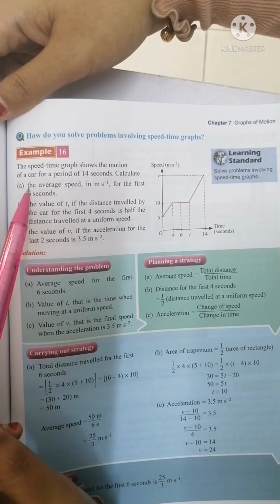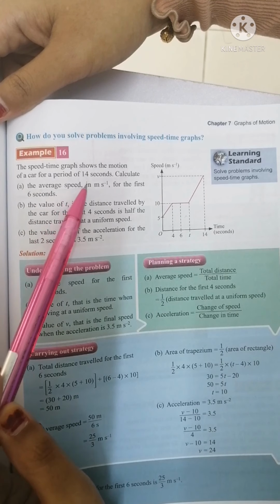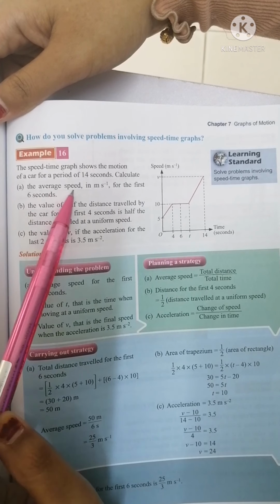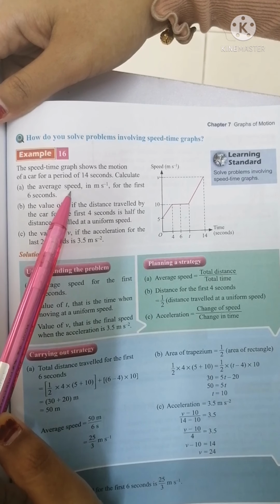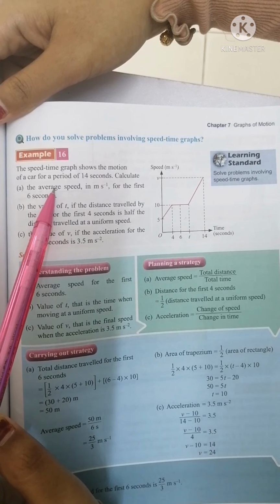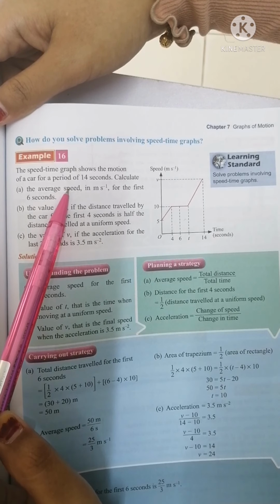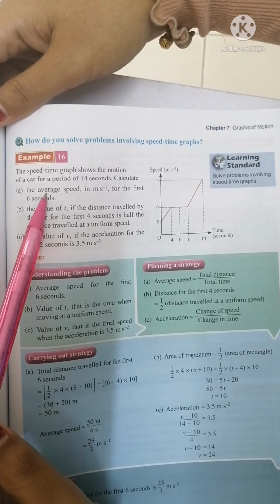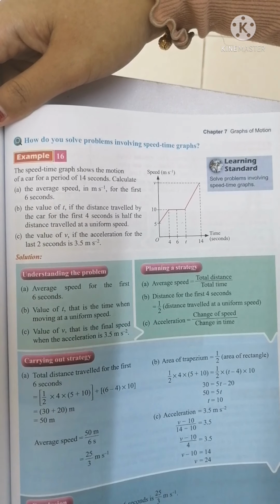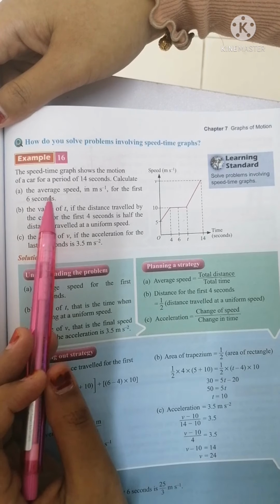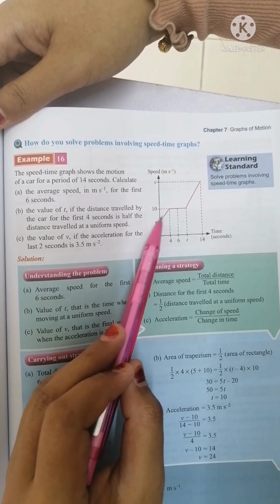So calculate the average speed in meters per second for the first 6 seconds. Average speed is equal to distance over time, so you need to find the distance and also the time. The time you already know, which is 6 seconds. Now find the total distance for the first 6 seconds.